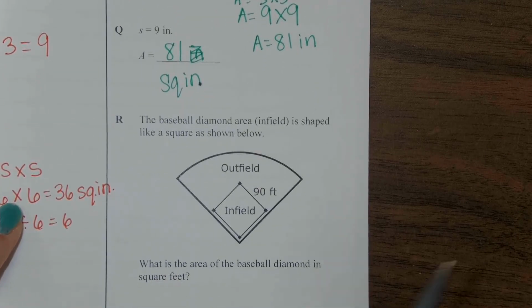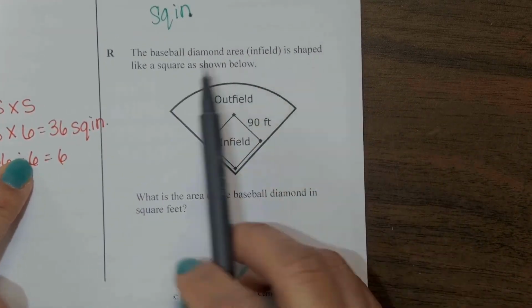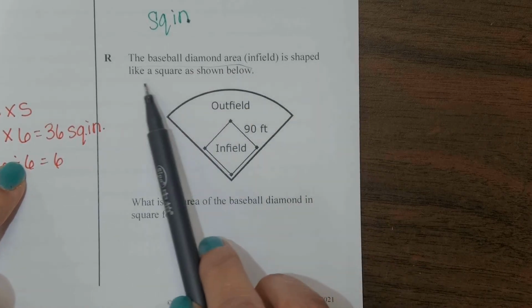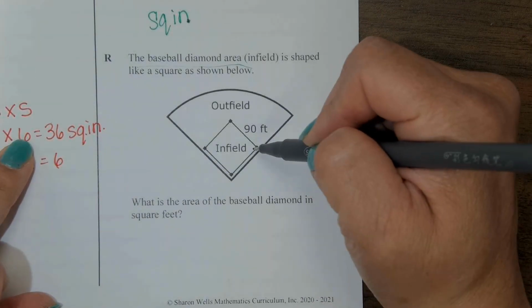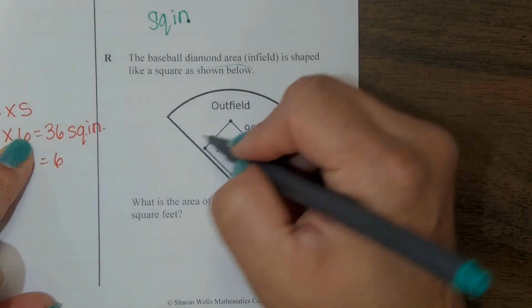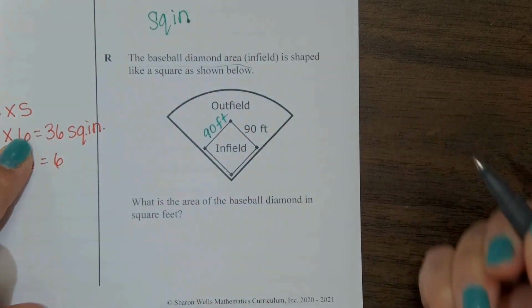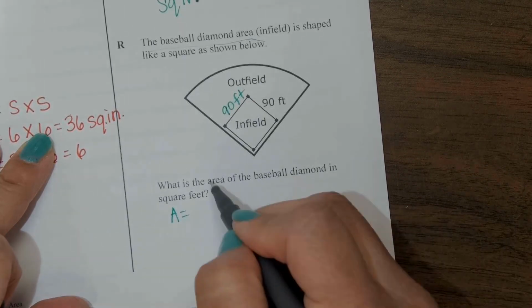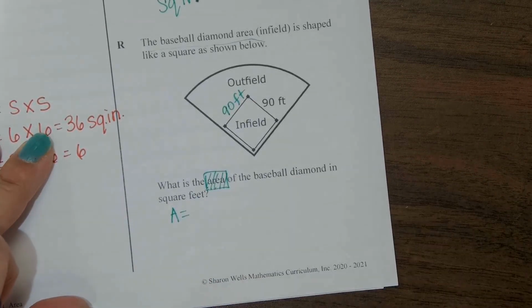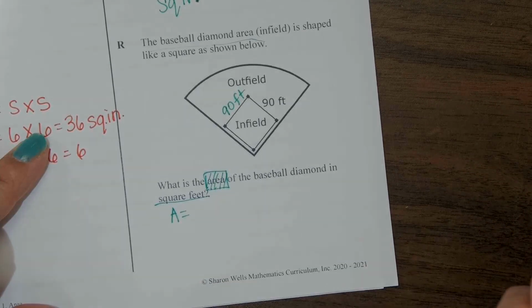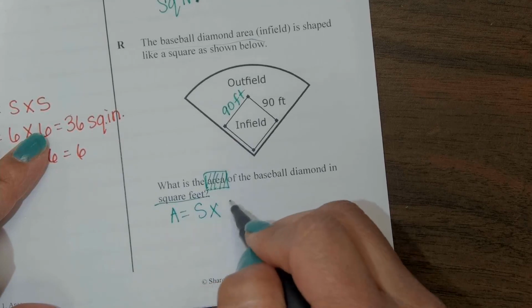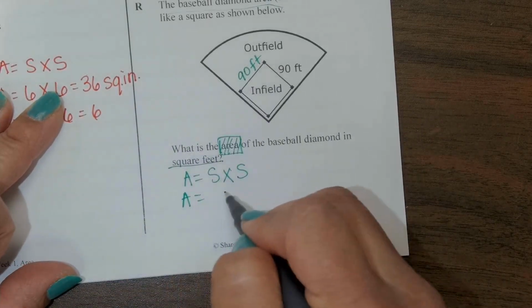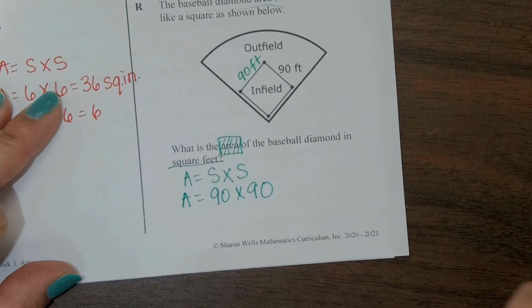Okay, letter R, this will be our last one. The baseball diamond area infield is shaped like a square as shown below. What is the area of the baseball diamond in square feet? We know that this side is 90 feet. So if this is 90 feet, this is also 90 feet. So again, we're looking for the area, the inside, in square feet. And it's a square. So area equals side times side. Area equals 90 times 90.